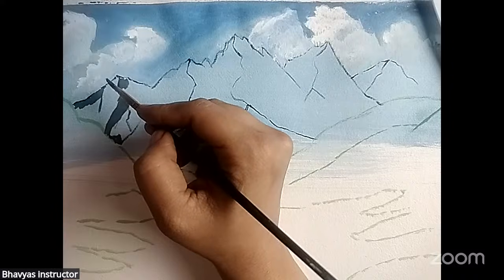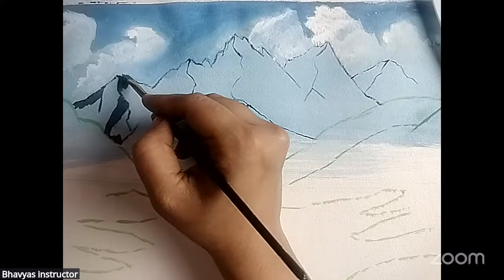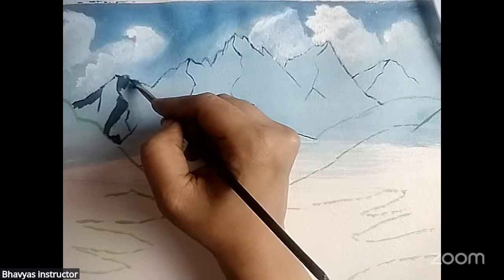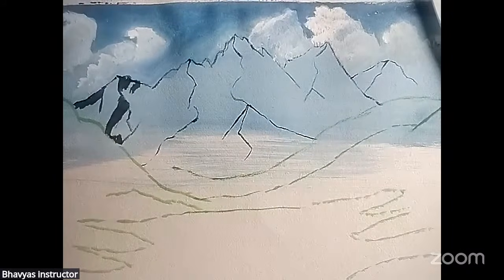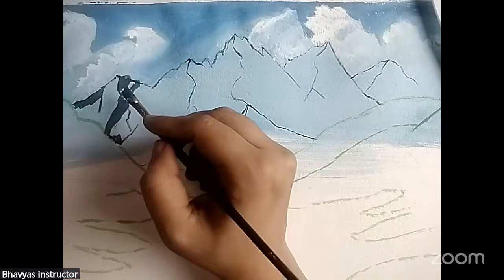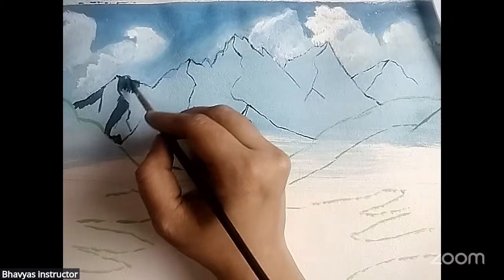Wherever the darker values I am seeing, that and all I am painting. Okay, so the reference image is very important. Follow the reference image. Don't add too much water. Okay, add 2 to 3 drops of water. That's enough.